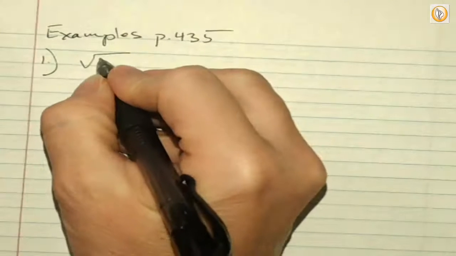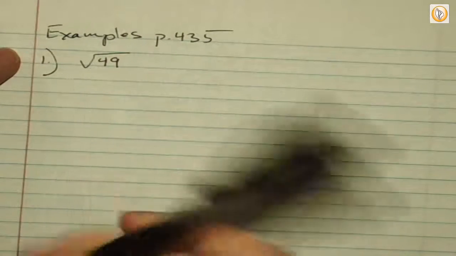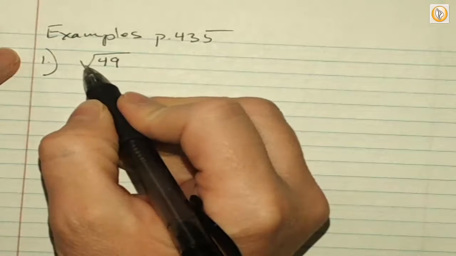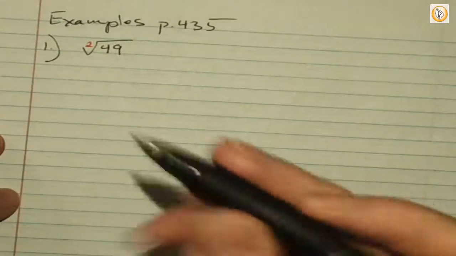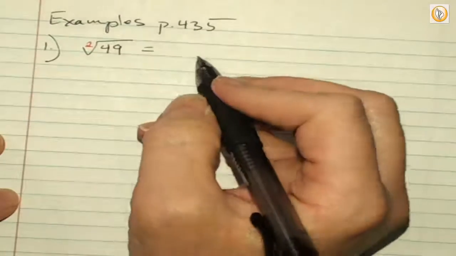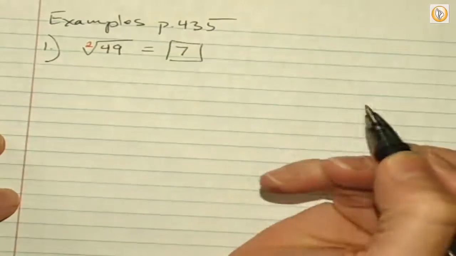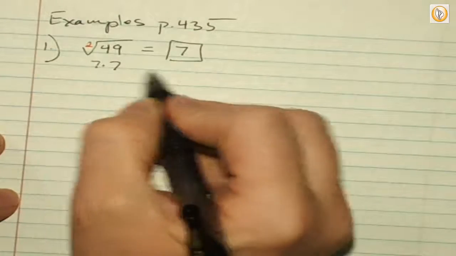All right, so number 1, square root of 49. Now, again, we need to stay focused as to the check. There's nothing in there. So what do we pretend is there? 2. We can pretend that there's a 2, but y'all don't even really need to write that. So, Keith, what would be the answer? What's the square root of 49? Very good, Keith. And that means it's 7 times 7. So that's the answer. 7 is the answer.